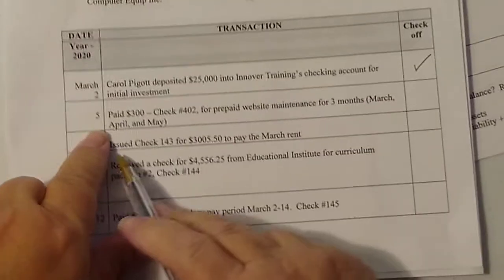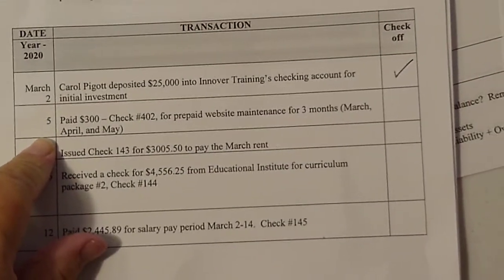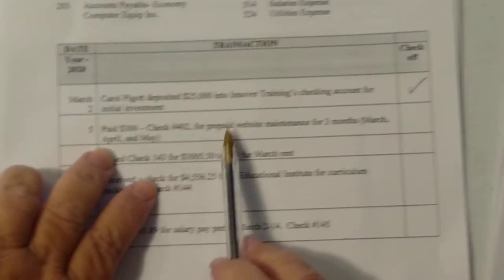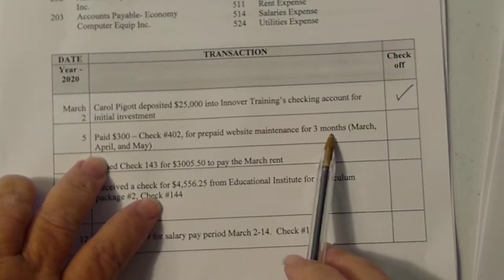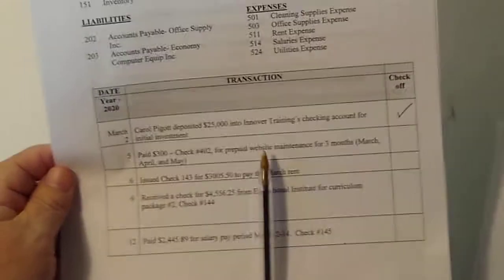Okay. Next one is March 5th. March 5th, so I'm going to skip a line here and put the 5th. And then I'm going to go over here to my T accounts. March 5th, paid $300, check number 402, for prepaid website maintenance for 3 months, March, April, and May. So this one's a little bit tricky now. This is prepaid web maintenance.